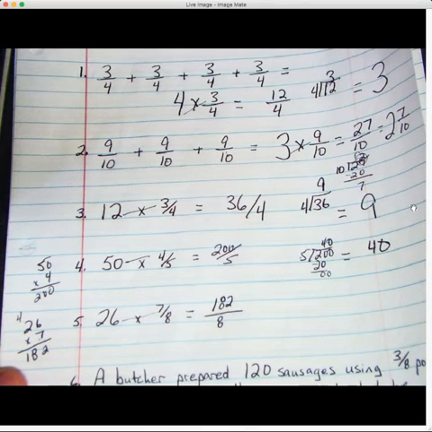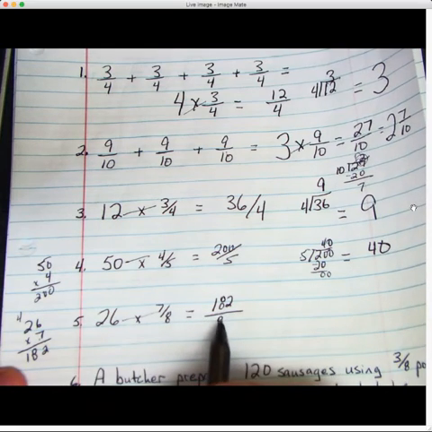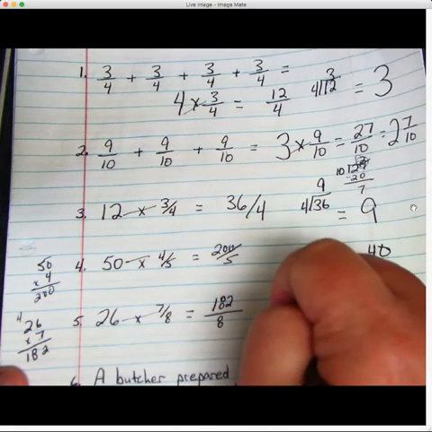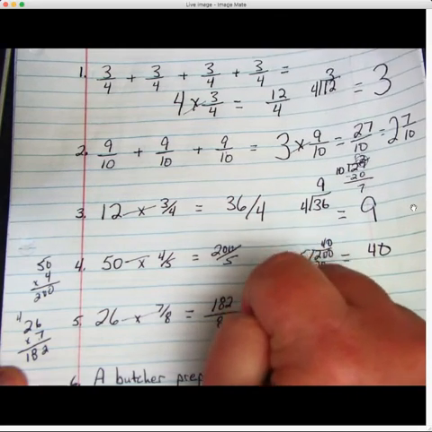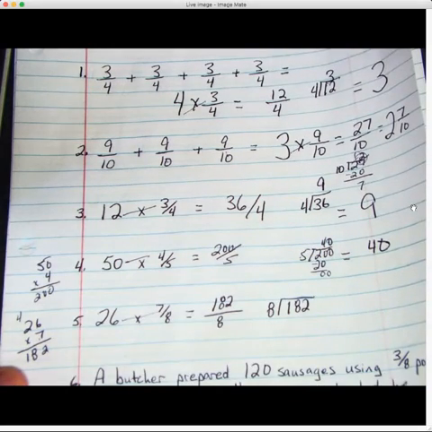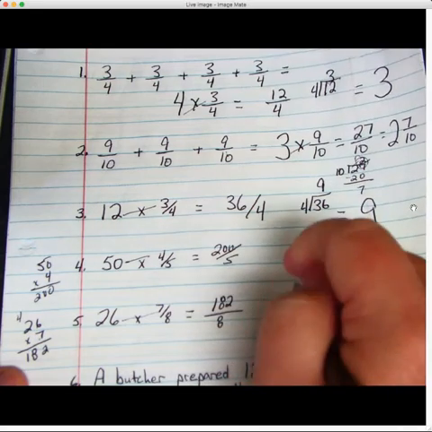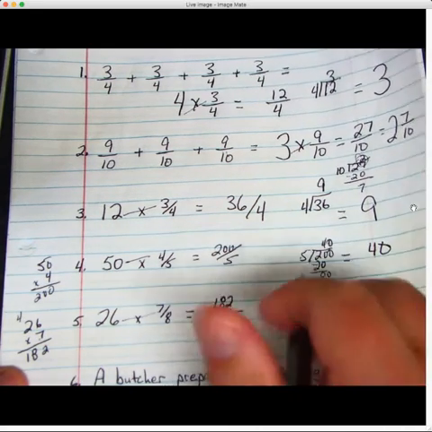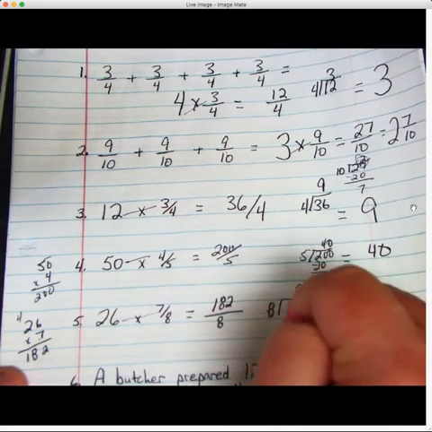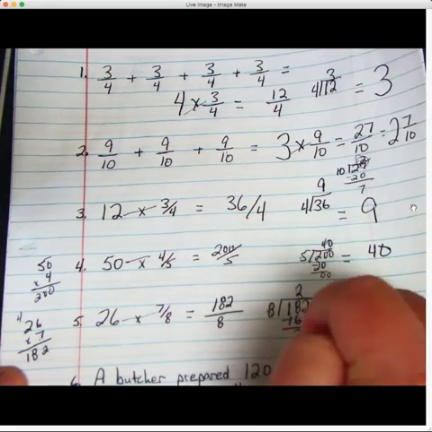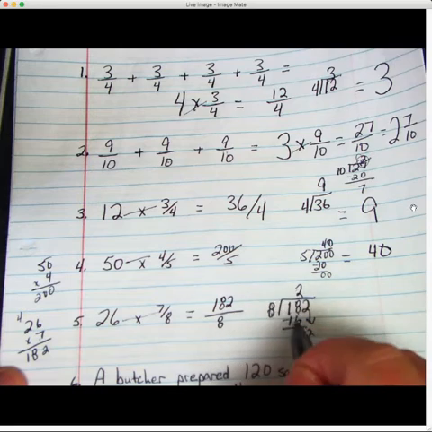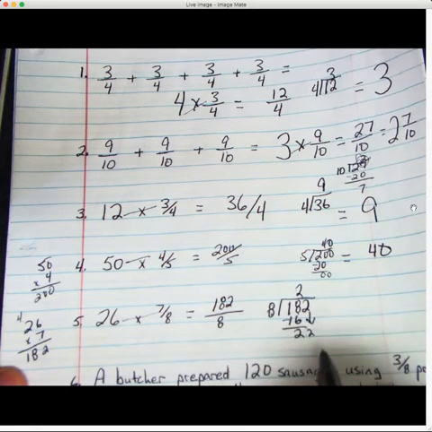Well, now we're halfway done. We got a lot of work to do on this problem. We can't leave it as an improper fraction, so we've got to divide 182 divided by 8. All right, 8 will go into 18 two times. 2 times 8 is 16. 18 minus 16 is 2. Bring down your 2. Remember we used to do daddy divide, mama multiply, sister subtract, brother bring down?